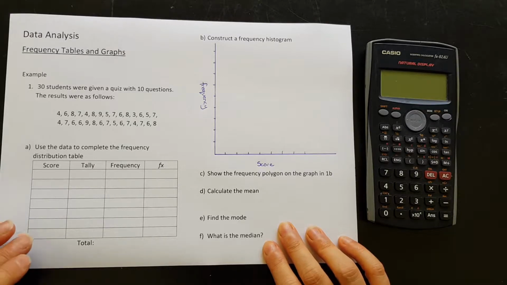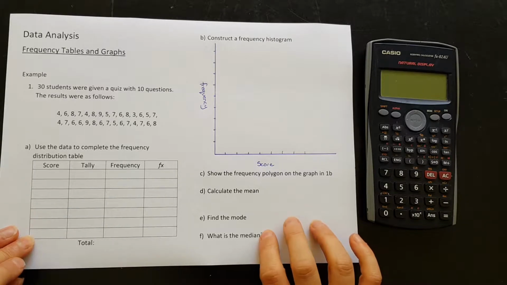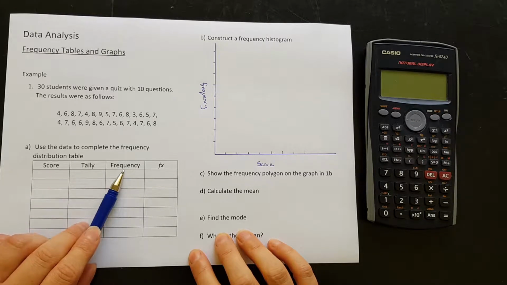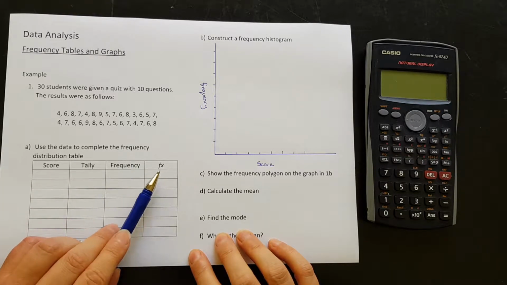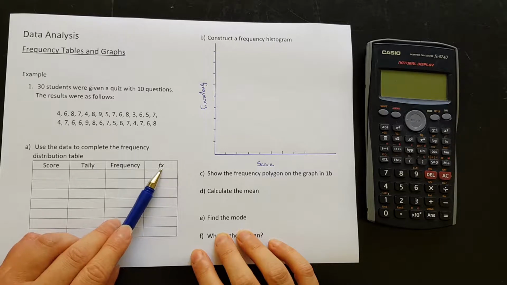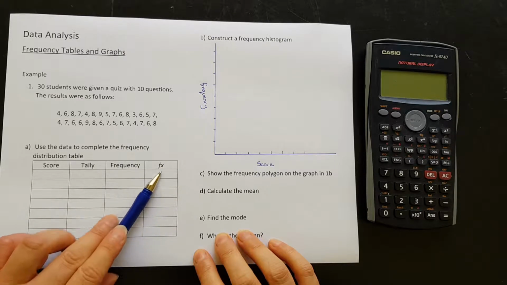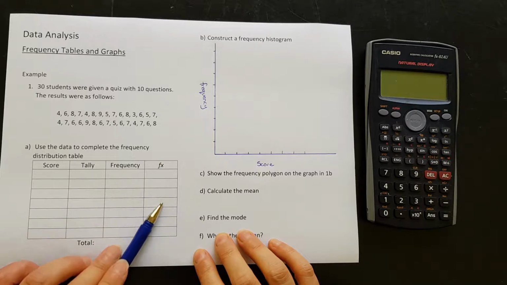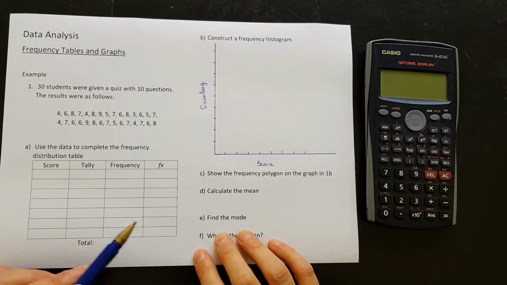Now, a frequency distribution table must have at least 3 columns: the score, the tally, and the frequency. This extra column here, the FX column, we use this column specifically when we need to find the mean. So sometimes you might find you have a table that doesn't have this one, but often it will. So there are extra columns that we will be adding.